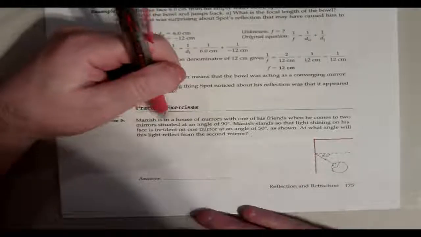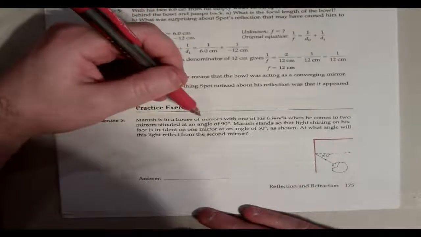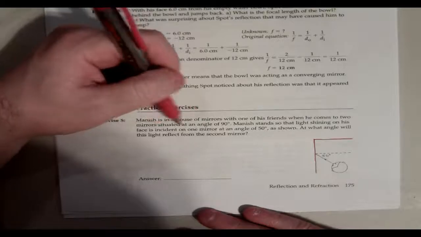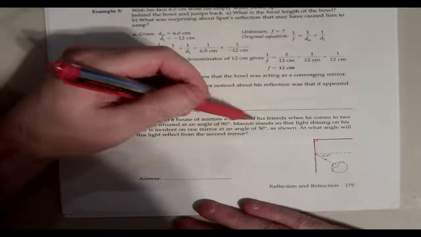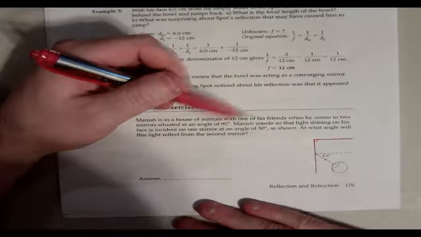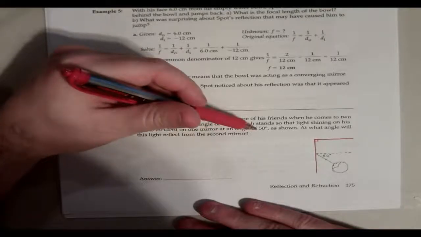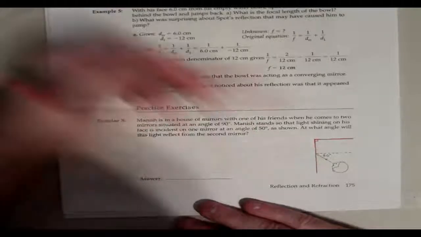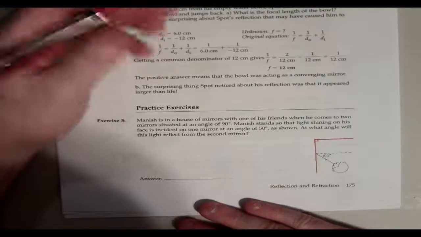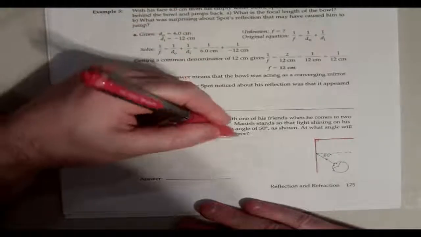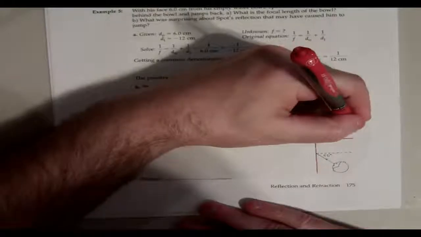So if he looks here, so Manish is in a house of mirrors with one of his friends. When he comes to the mirrors, situated at a 90-degree angle, which is here, these two mirrors, 90. Manish stands so that the light shining on his face is incident on one mirror at an angle of 50 degrees. So blah, blah, blah, this is 50 degrees. They label it. What angle will the light reflect from the second mirror? That's this one up here, right?